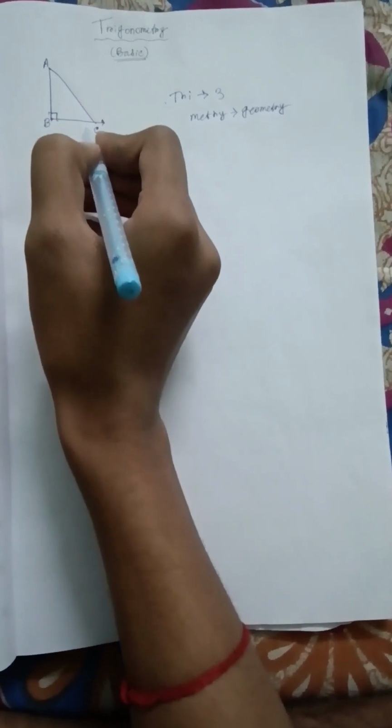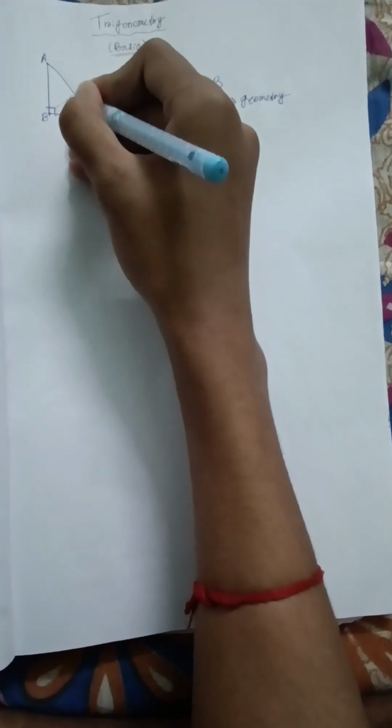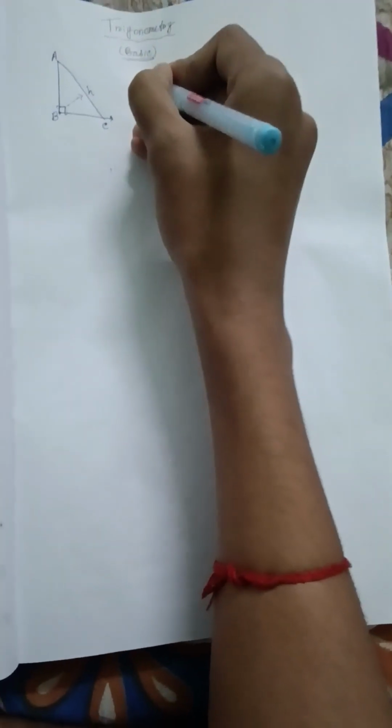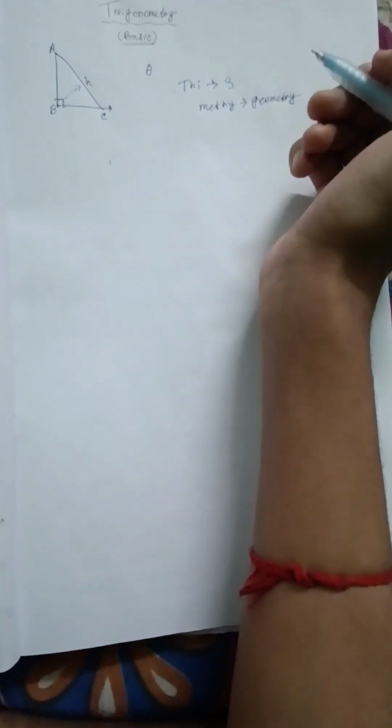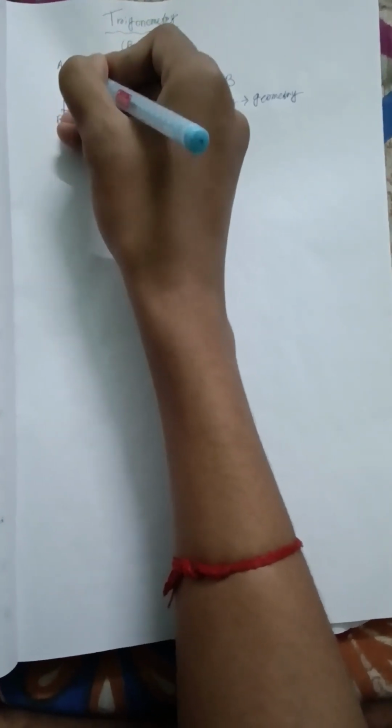So I have a right angle triangle ABC in which B is a right angle. The side opposite to this right angle is my hypotenuse. Now I have to consider an angle called theta. Theta is a Greek letter which is used to determine the trigonometric ratios. So let's consider angle A as the theta angle.